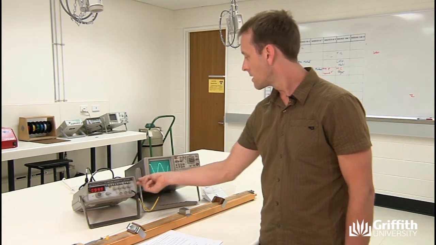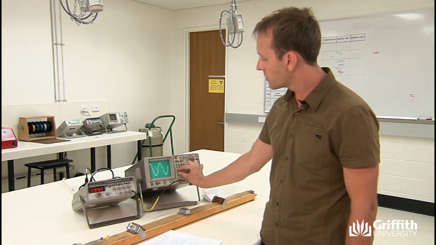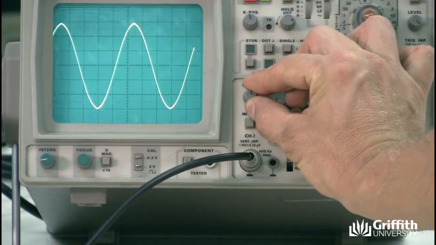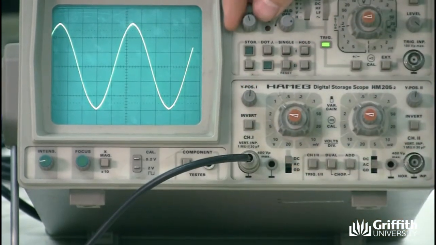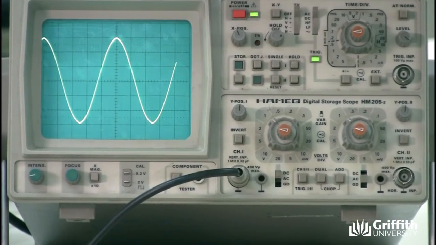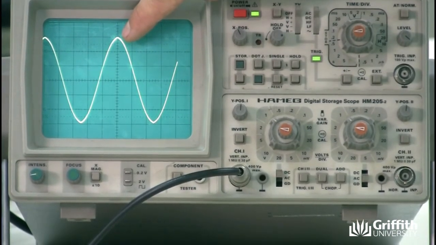like so. Now we also have a Y adjustment knob which can help you position it to make it easier to get that. You can adjust it with this, and you can also adjust the X position with the X position knob here. That's important because you can set up your wave so that you have a reference point to measure from.